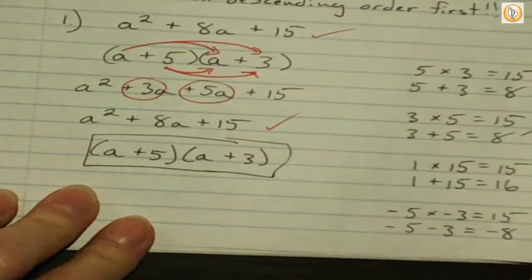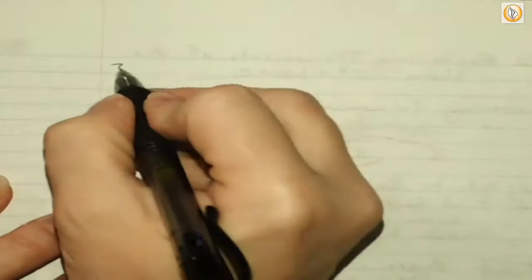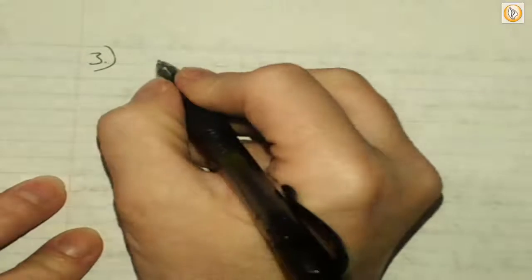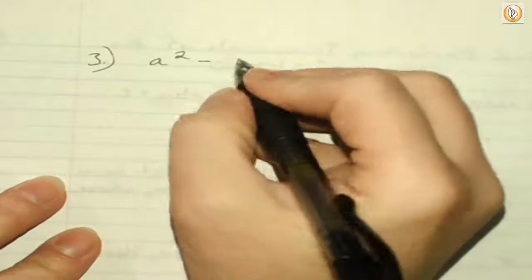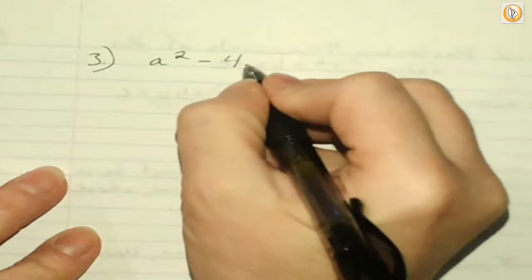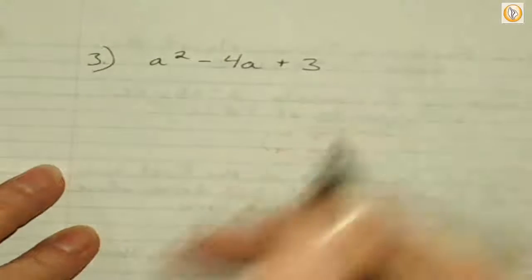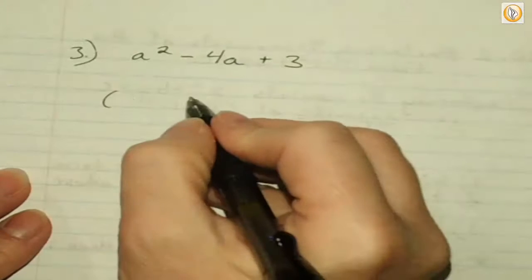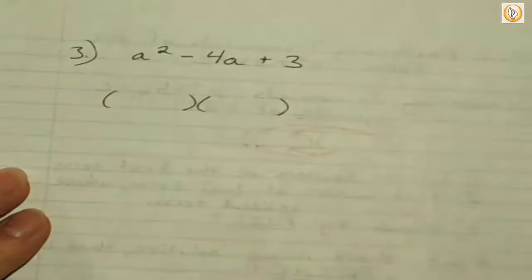Any questions so far? Let's do another. Number 3. A squared, oh, looky here, minus 4A plus 3. Oh my. So now I'm going to write my brackets.